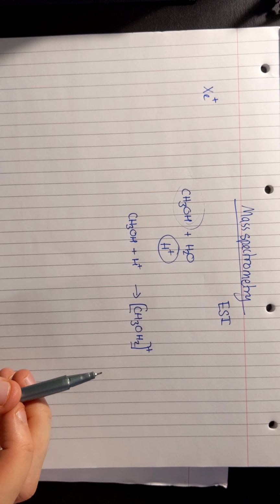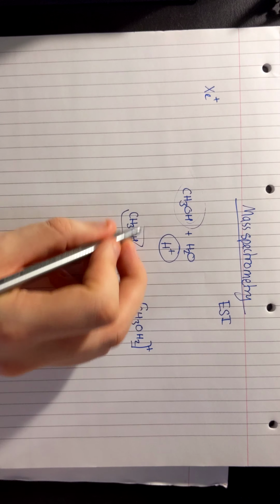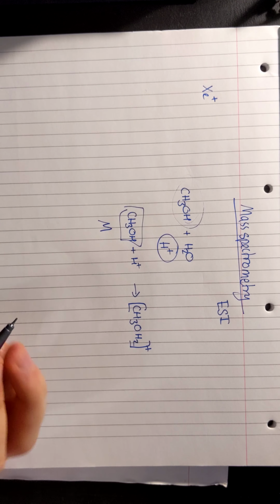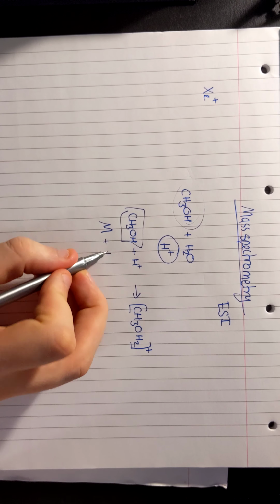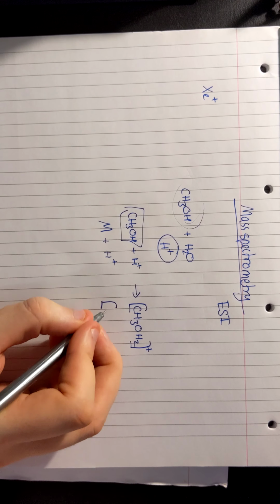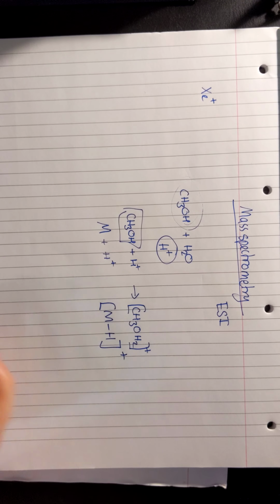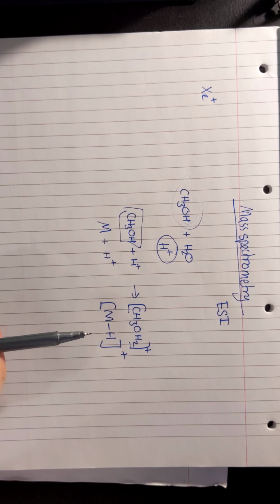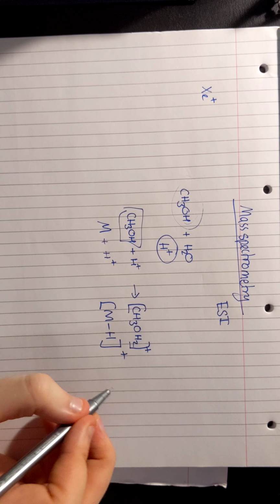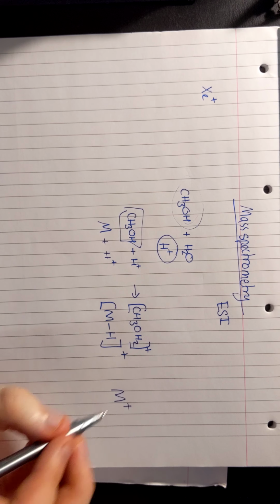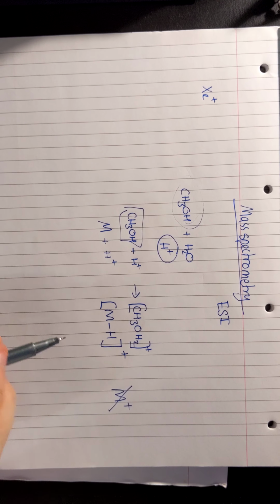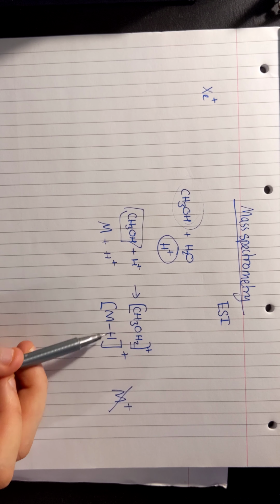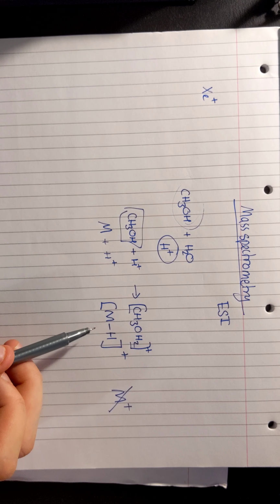Now the kind of notation we often use in mass spectrometry is we're going to call this molecule here, the thing we're testing for, we're going to label that as M, which sort of stands for our molecule. And so that's going to react with H+ to form MH+. And so what we're actually going to see in electrospray ionization mass spectrometry is we're not going to see a peak for the molecular ion M+. We're not going to see that because we're not going to directly remove an electron from the molecule. What we're going to see is M plus H, all positive. So we're going to have M, the molecule, attached to a hydrogen with an overall positive charge.